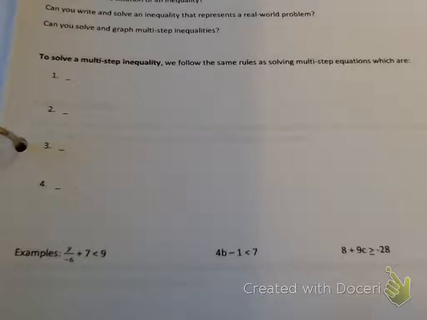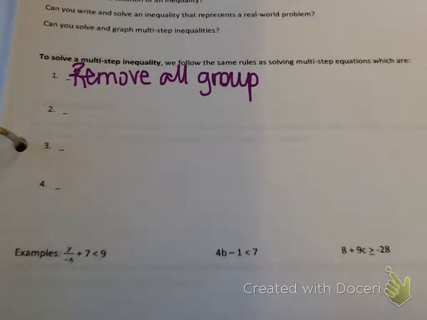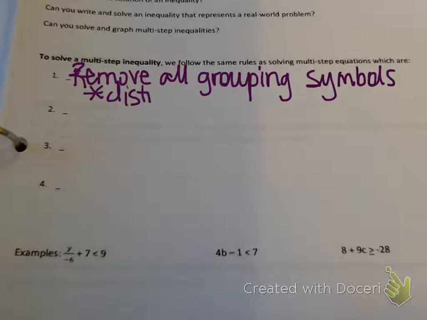We first want to remove all grouping symbols, or distribute, if possible.